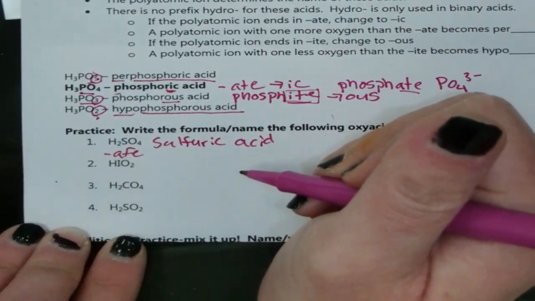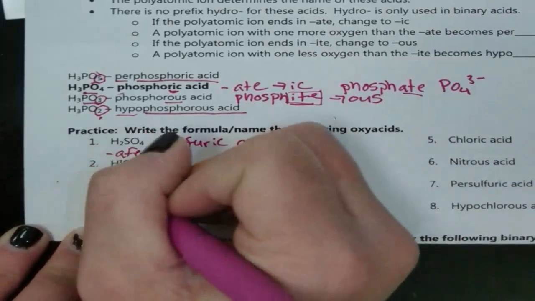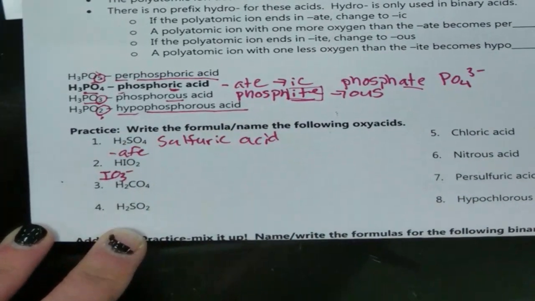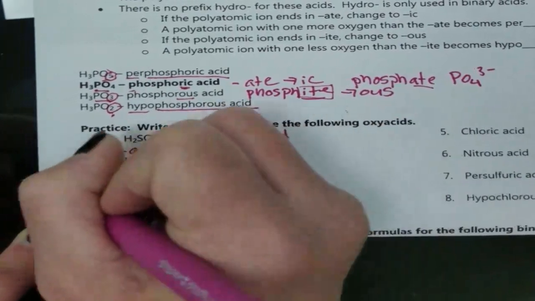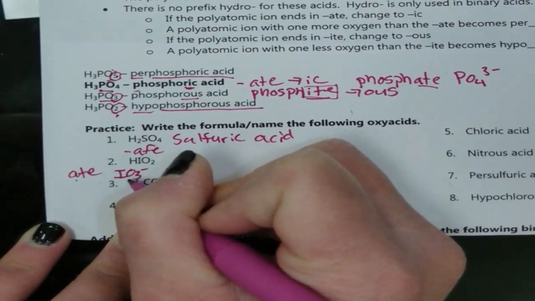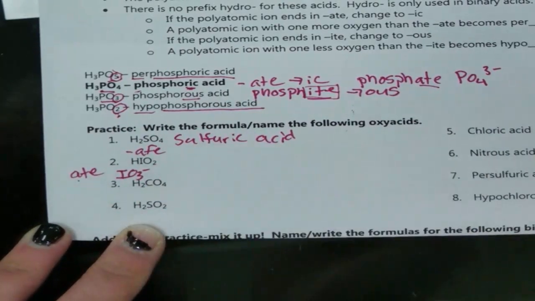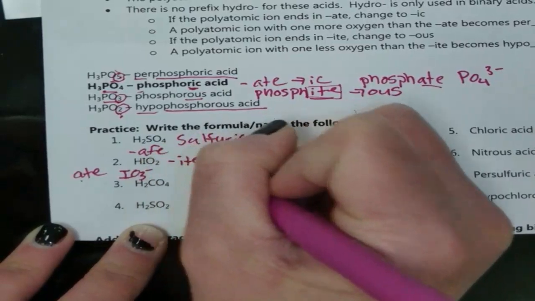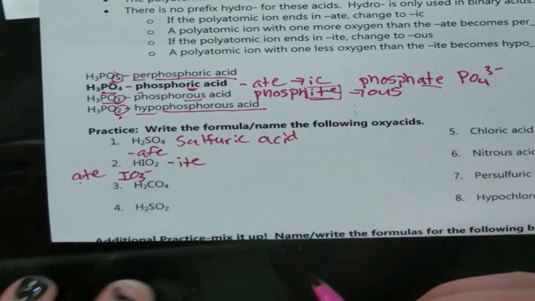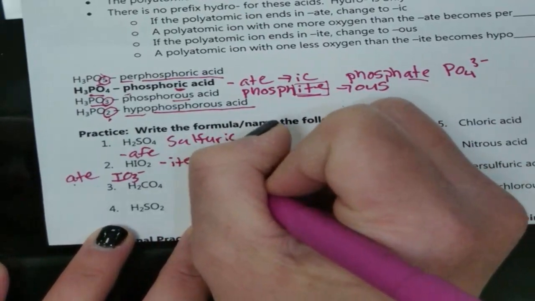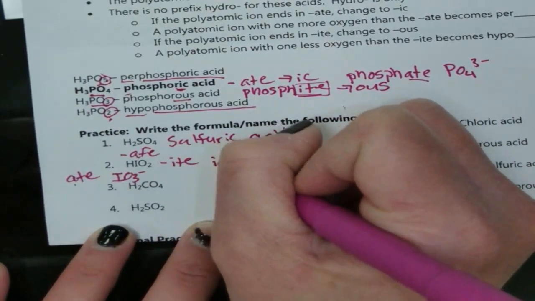All right, IO2. Well, from our polyatomic ion quizzes that we took, we found that IO3 minus was the -ate. So we have 1 less oxygen than the -ate, so that is the -ite. IO2 is the -ite, iodite. So we're going to change that -ite to -ous, and it's going to become iodous acid.